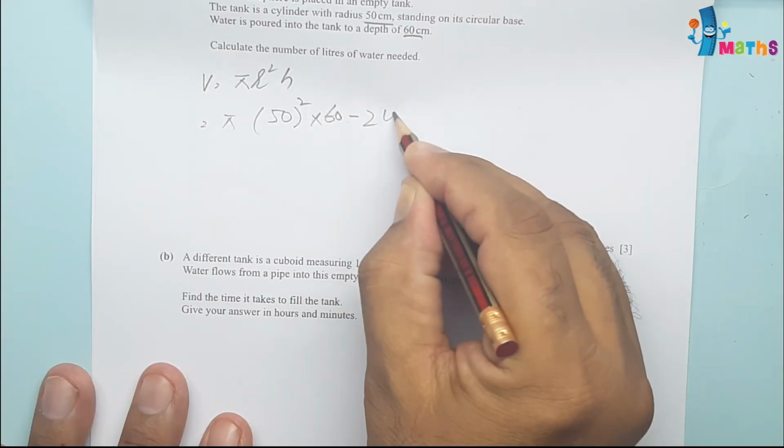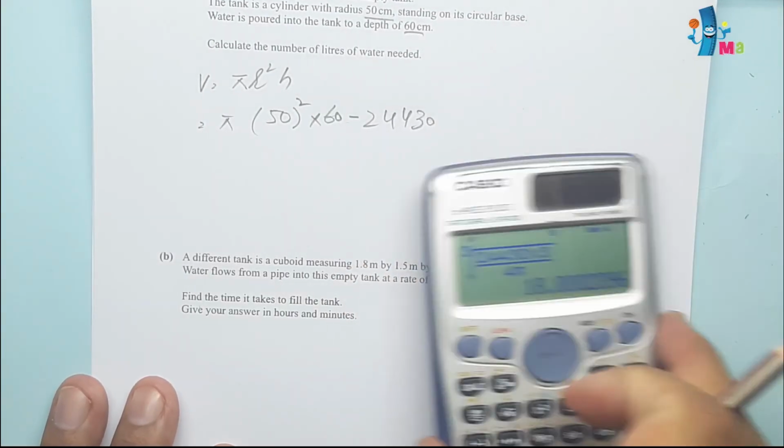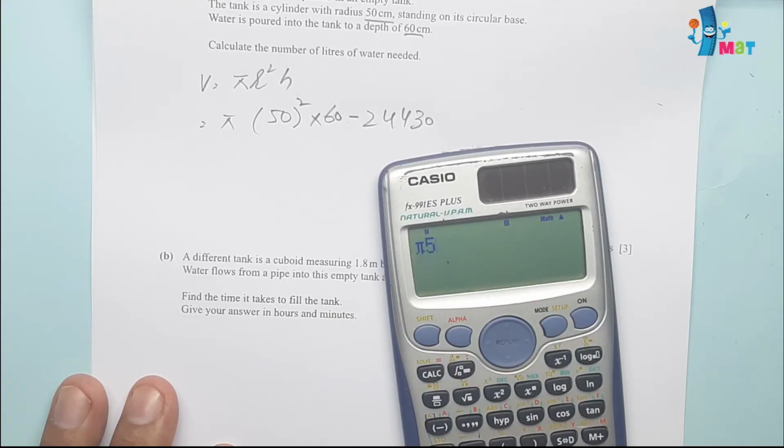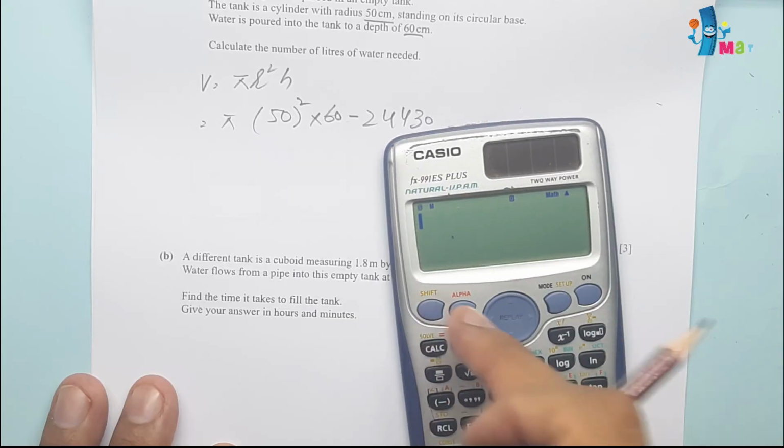The rest of the things the calculator will do for us. So pi into 50 squared multiplied by 60 minus 24430. This will give a syntax error, so we'll have to put a multiplication symbol.